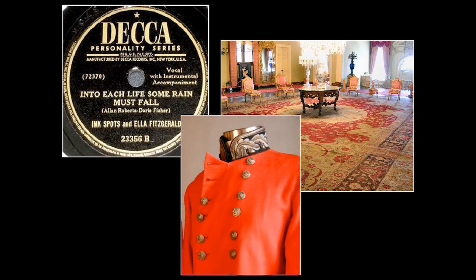And then lastly, I'm going to show you Brigadier General Charles O'Hara's red coat. You might think, what's he doing with these three images? They're actually images of things that were all produced from insect secretions.